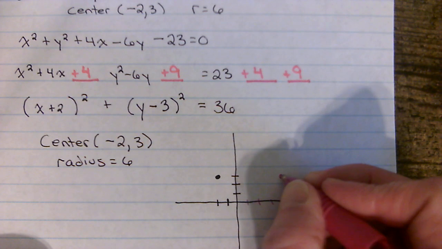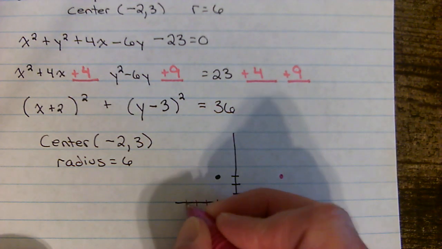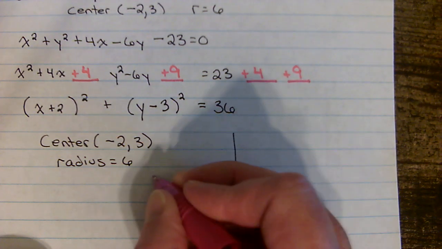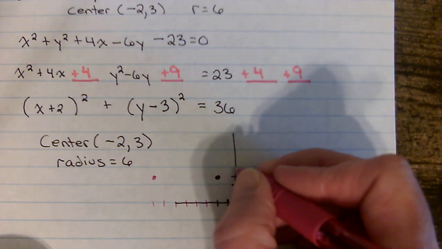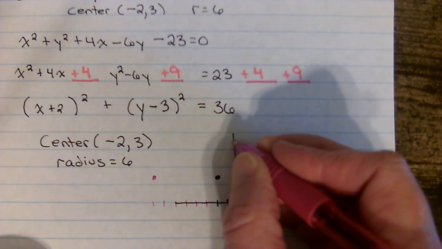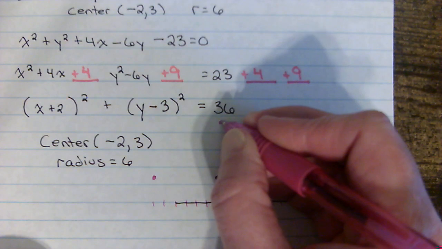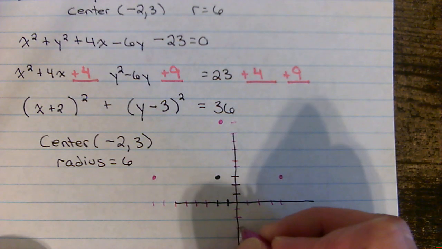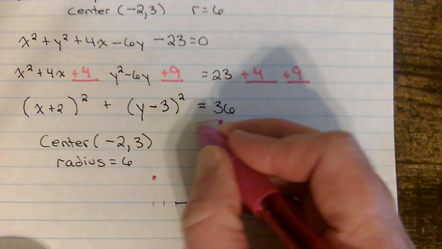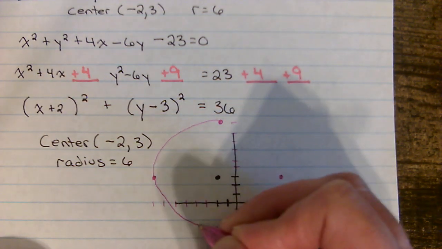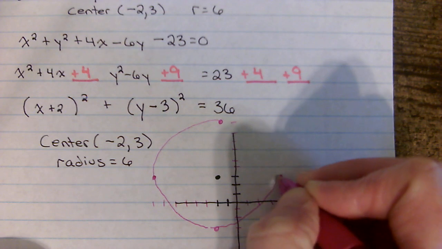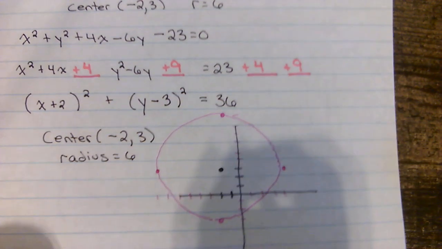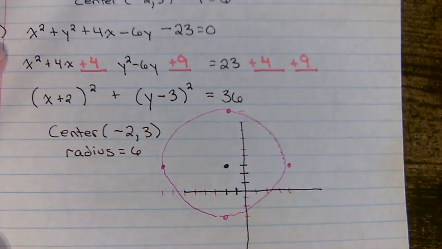I know I'm going to have a point here. 1, 2, 3, 4, 5, 6. Another one here. I have to go up 6. 1, 2, 3, 4, 5, 6. And down 6. 1, 2, 3, 4, 5, 6. And that gives me my circle. Mine's a lovely circle, by the way.